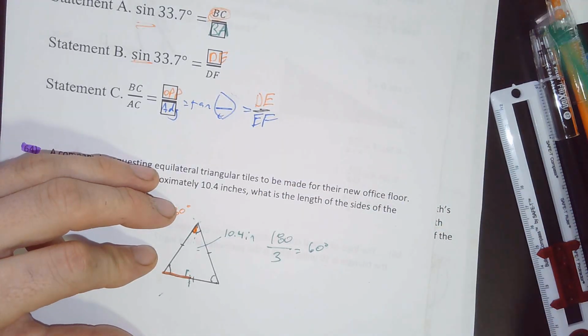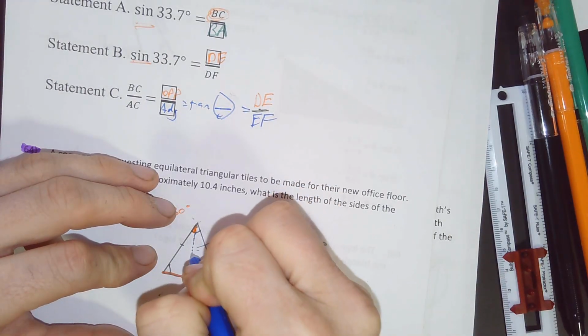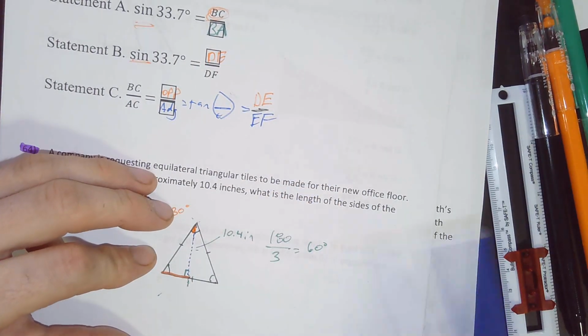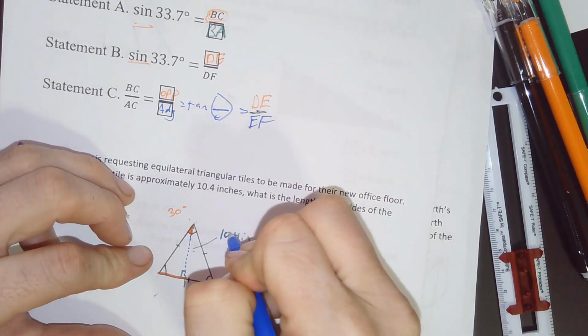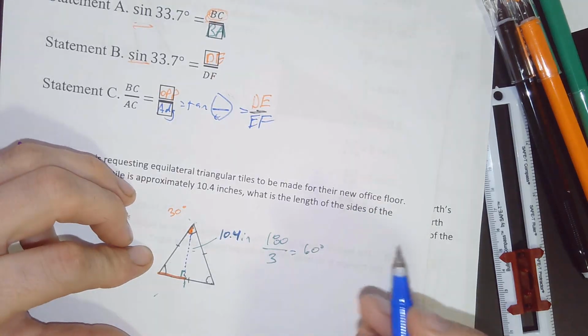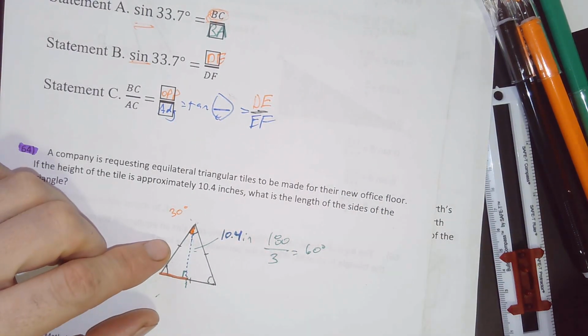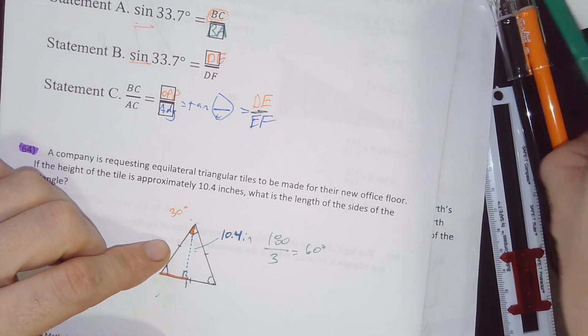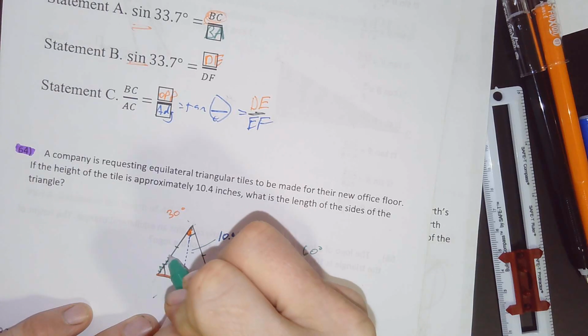This would have been the blue one, the adjacent one, which would have been 10.4 inches. Anyway, and then it's trying to figure out, hey, what is the length of this side?